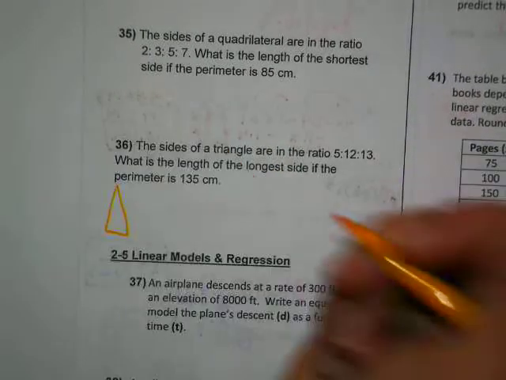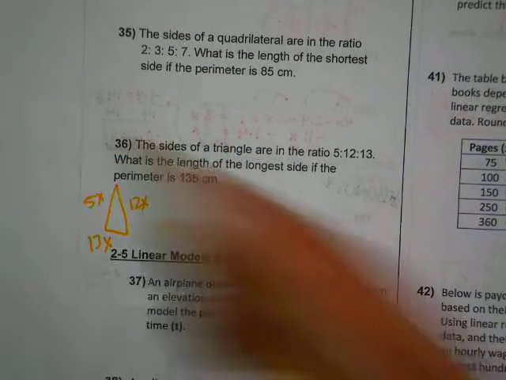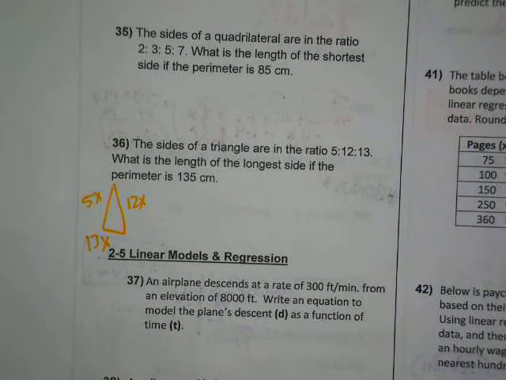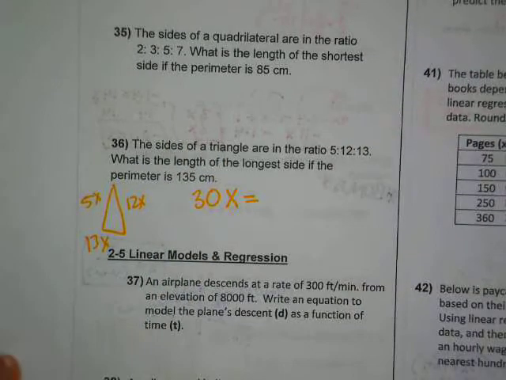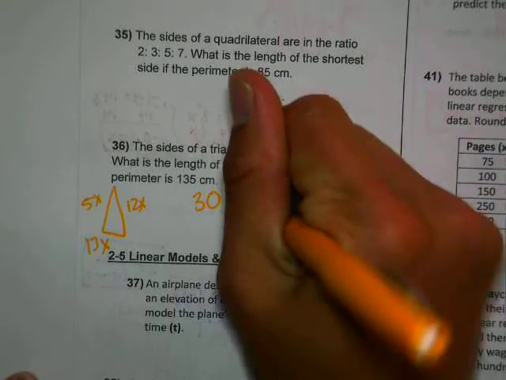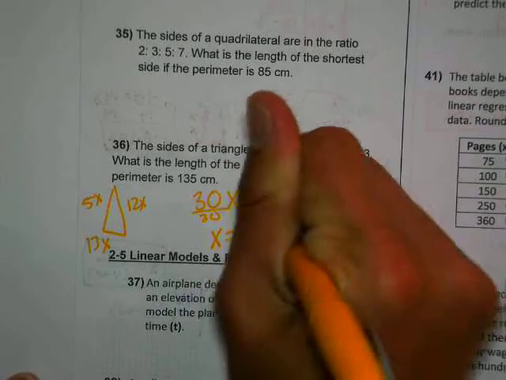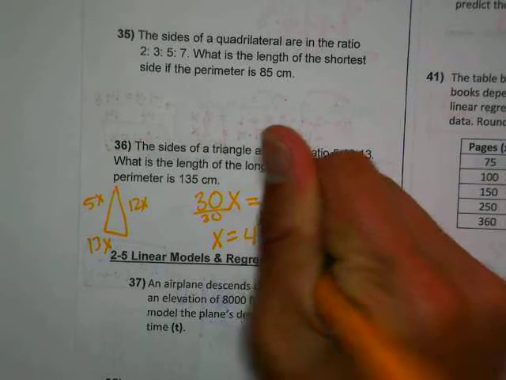So I have this triangle. Ratio means multiply. 5x, 12x, 13x. And I know the perimeter is 135. So you're going to add up all of the sides. 13 plus 12 plus 5, 30x. And it's going to equal what? 135. Okay, divide by 30 to solve for x. And so x is going to equal 4.5.